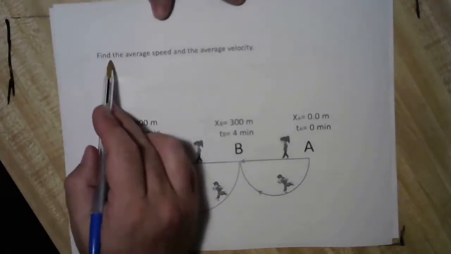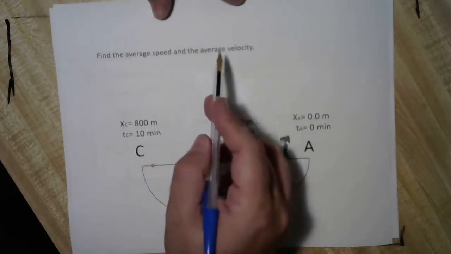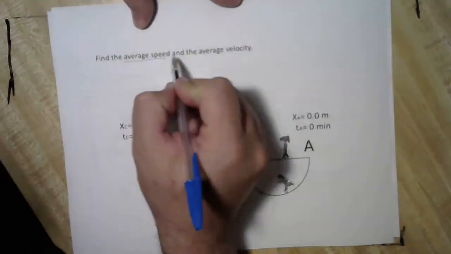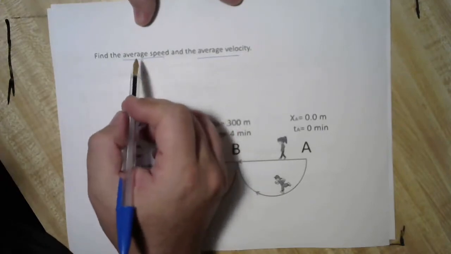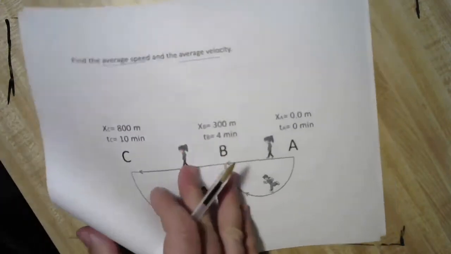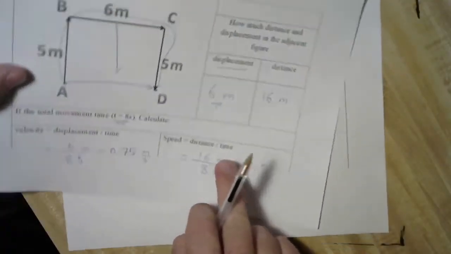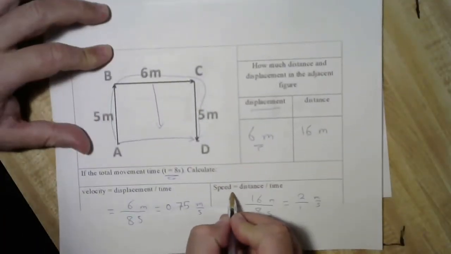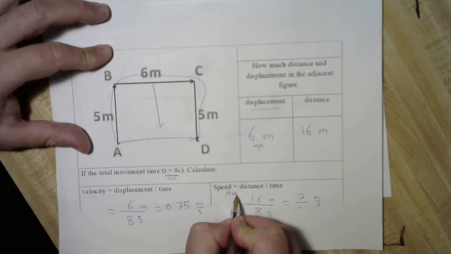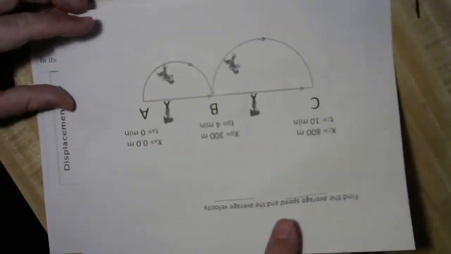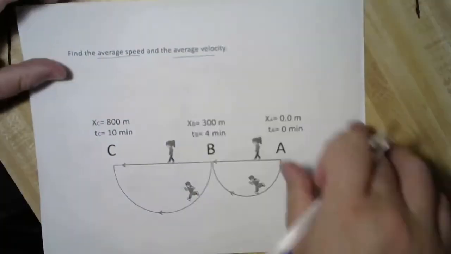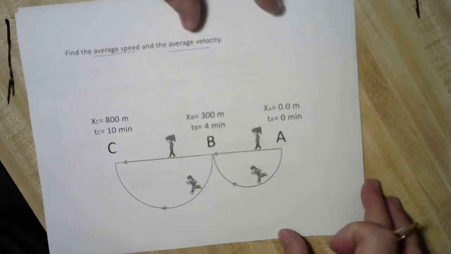I need to find the average speed and the average velocity. What is the difference between the average speed and speed in the first example here? It is the same. This one also is speed average, and this is velocity average value. We will see now how to apply and calculate the average speed and the average velocity.